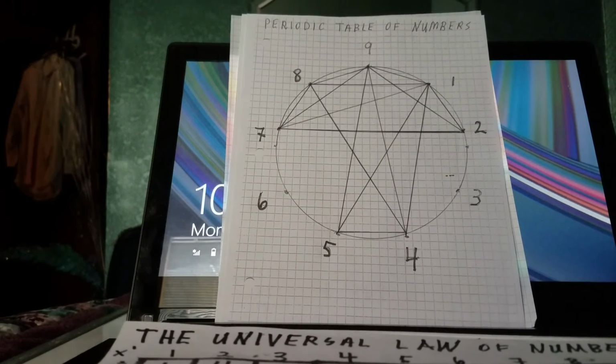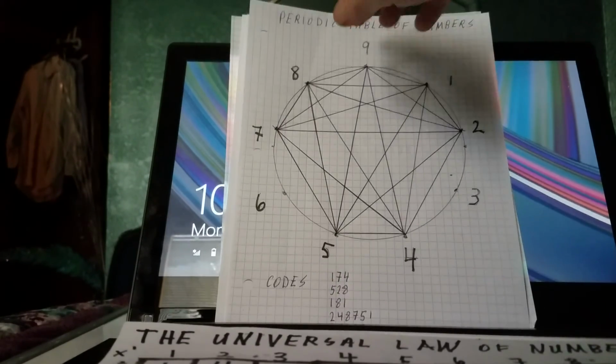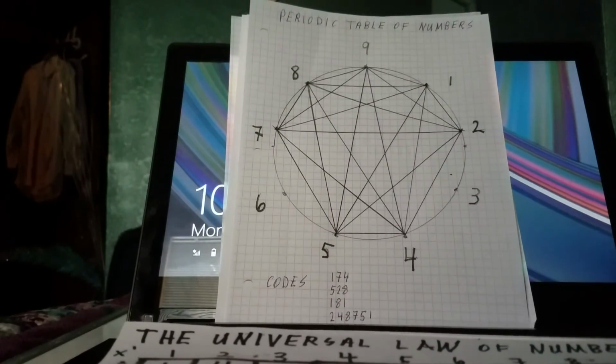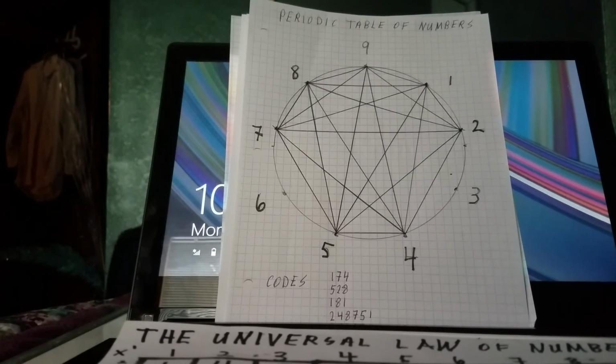So the next one will be the periodic table of numbers, and I'll use all the codes, including 248751. Okay, so now we get an even more intricate geometric structure, which I referred to as a multi-dimensional pyramid structure in space, because it has many points.